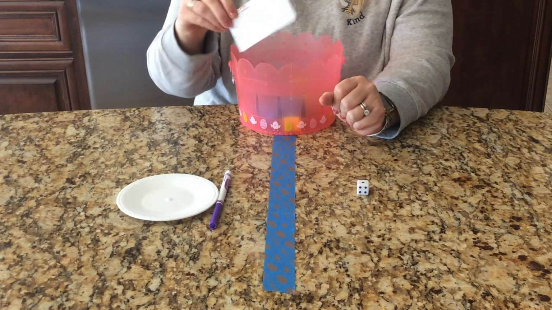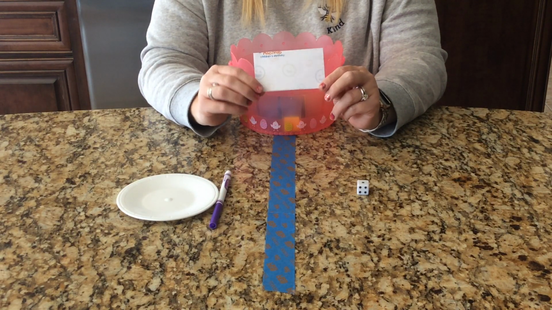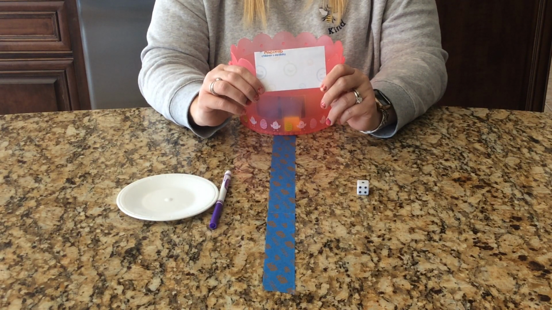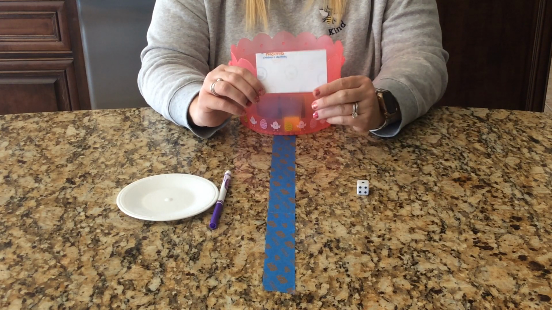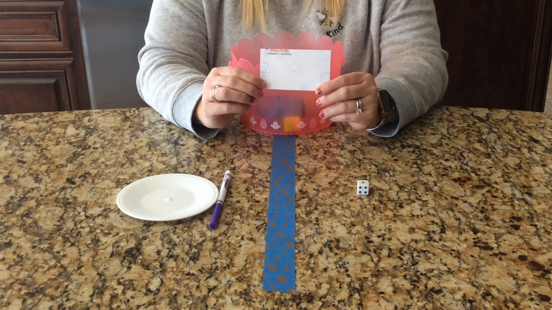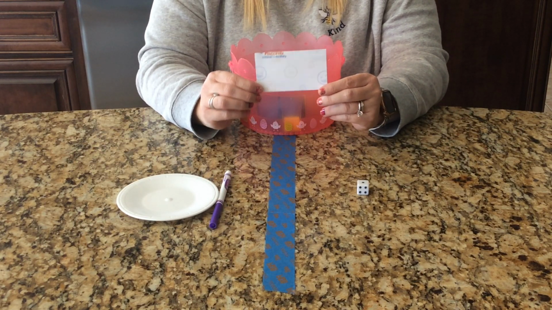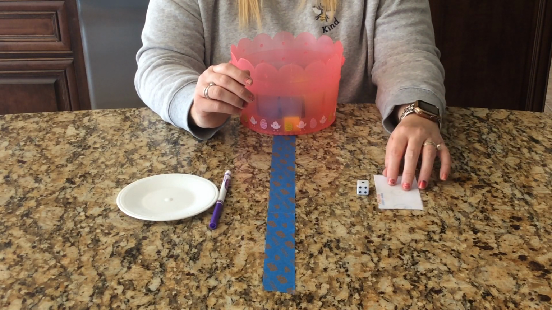Next, I have a Post-it. A Post-it. Where do you think that this item will go? On like a square or rectangle or the other side? This is a rectangle, so it would go over here.